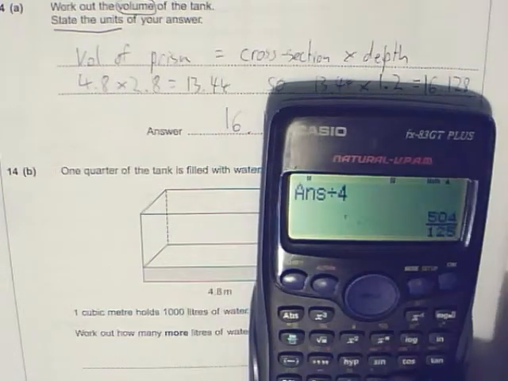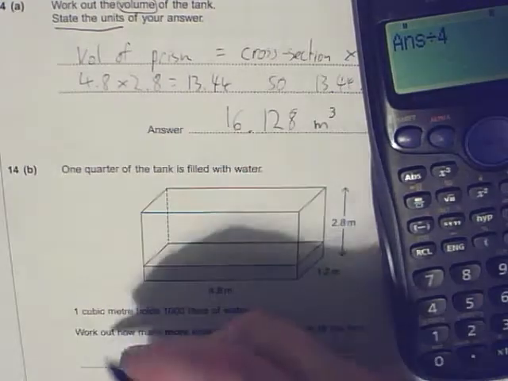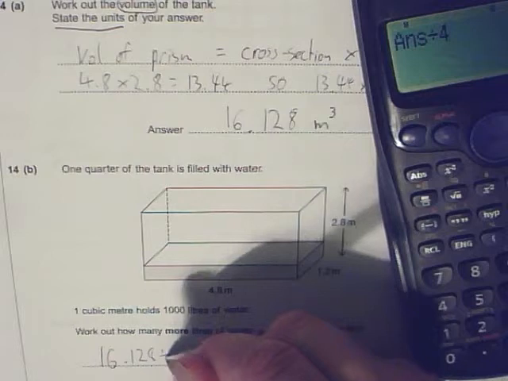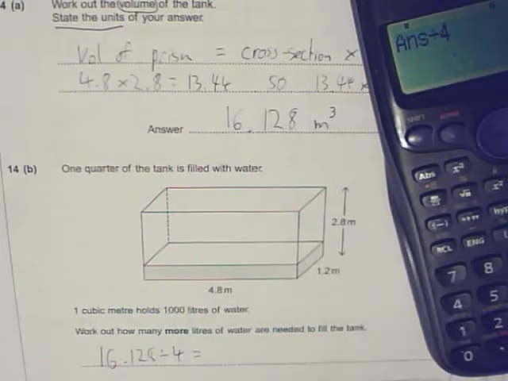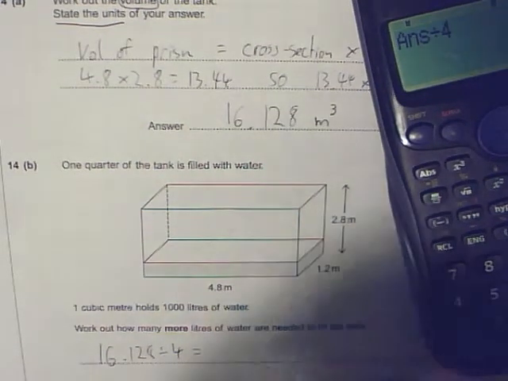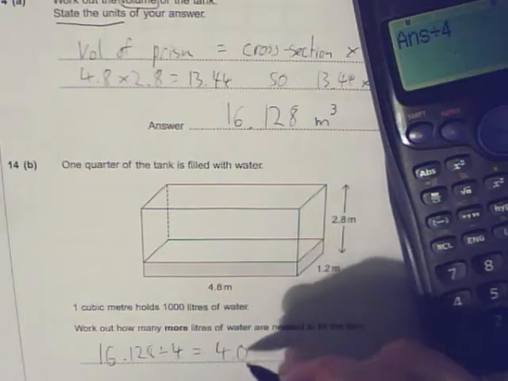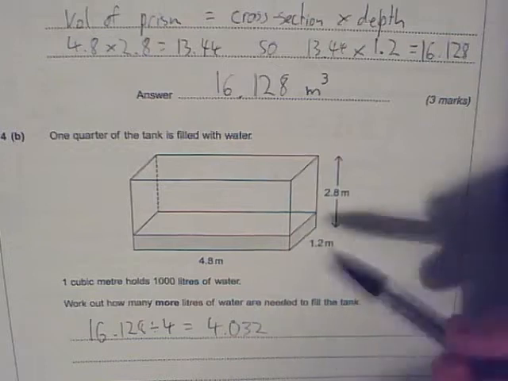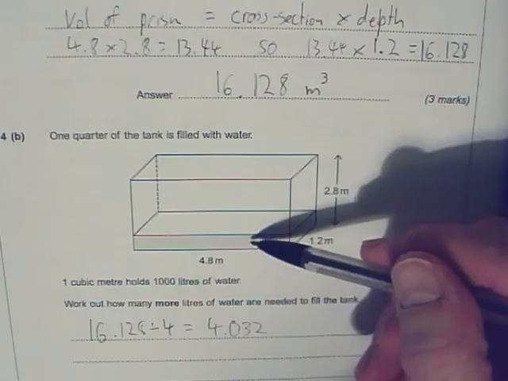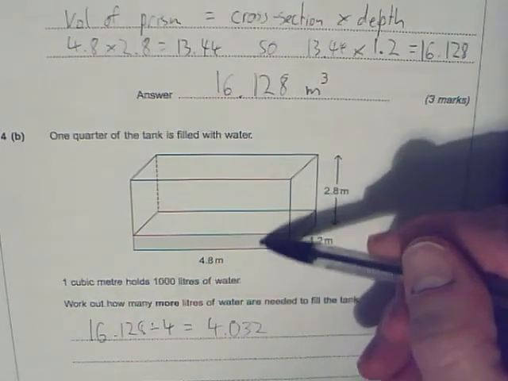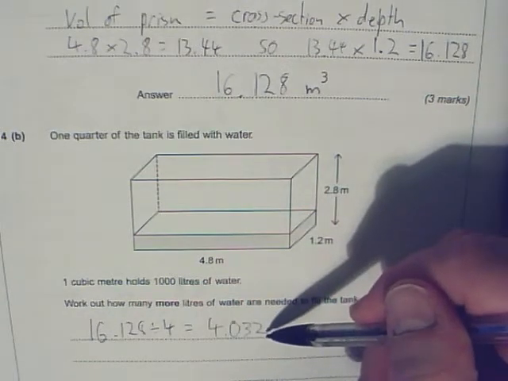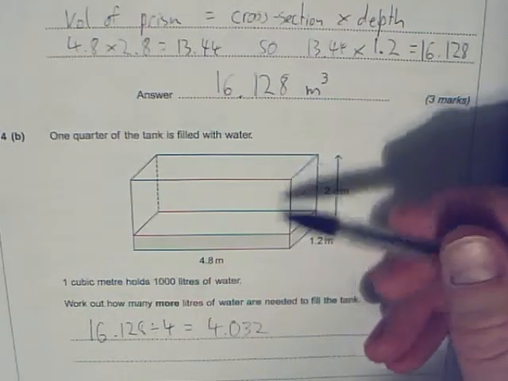Okay, I'll write down my working here. 16.128 divided by 4 gives me a quarter of it. And that is 4.032. Just got that on my calculator, 4.032. So that's how much water has been filled. A quarter of the tank has been filled. Okay, 4.032. So how much is unfilled? How much is still left?